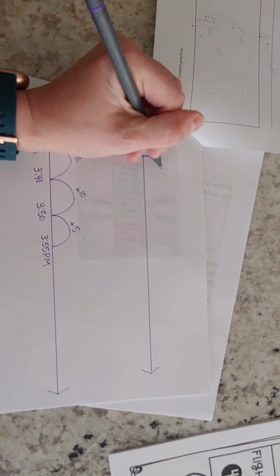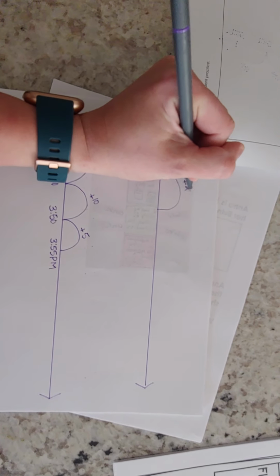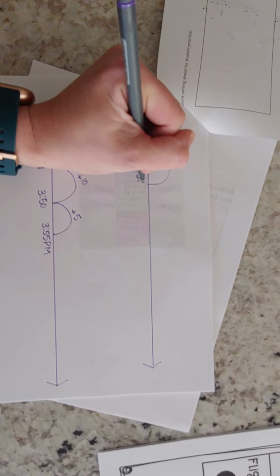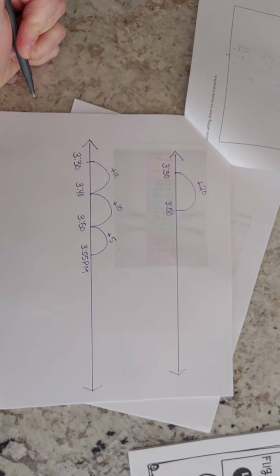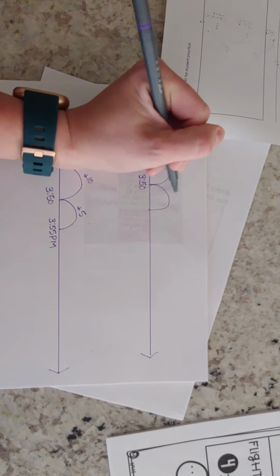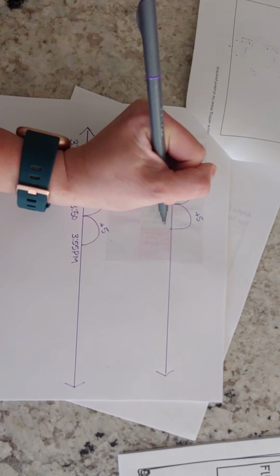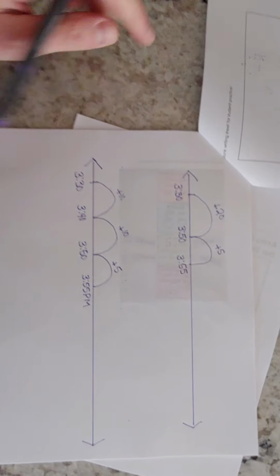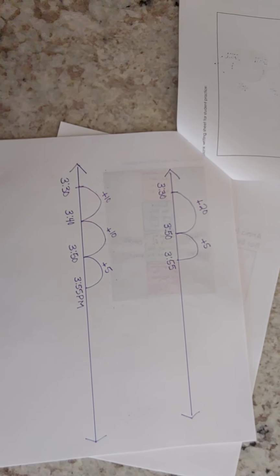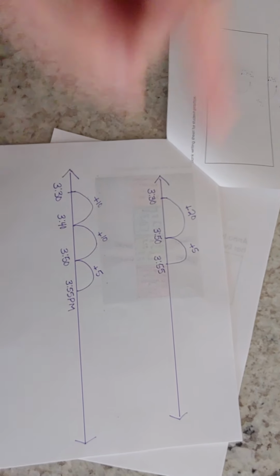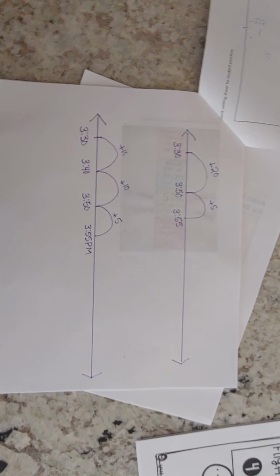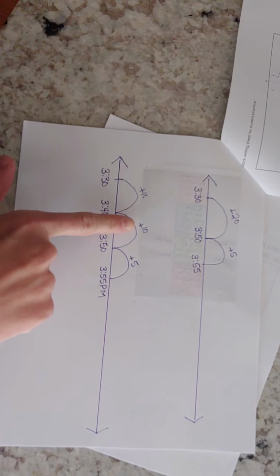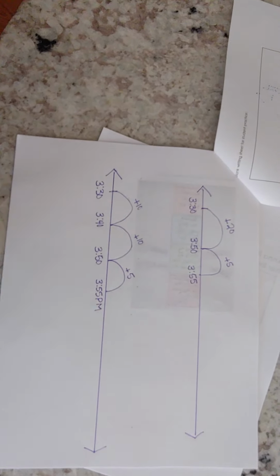So I'm going to just jump 20 minutes. And if I jump 20 minutes, I know it's 3:50. And then I'm going to jump 5 more minutes to make it 3:55. So these two look different, but I still came up with the correct answer. And you also may have done all 5s. You may have jumped 5, 10, 15, 20, 25. That's fine too.